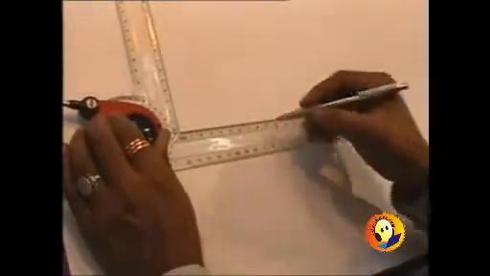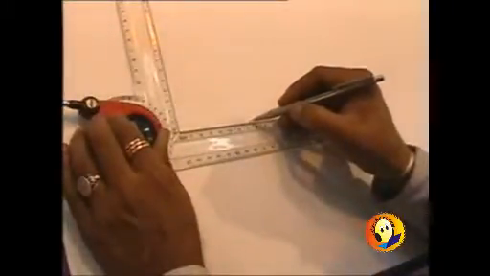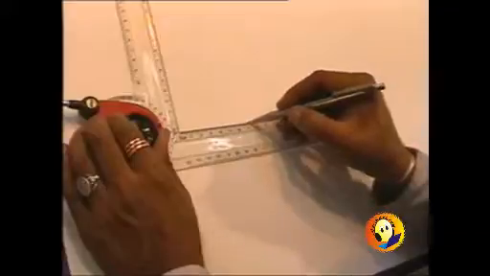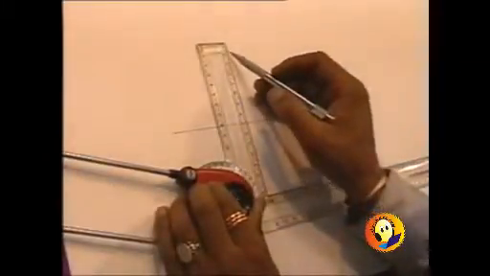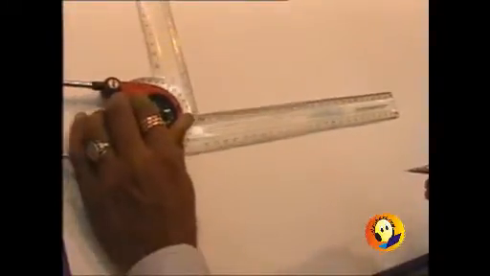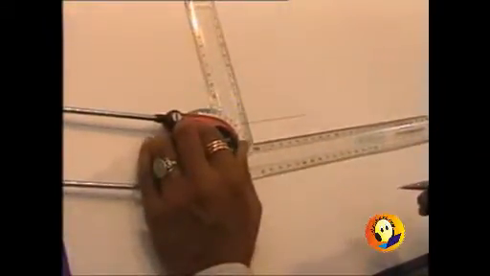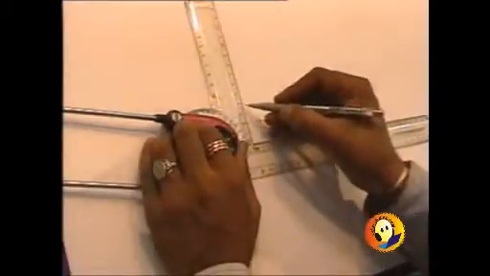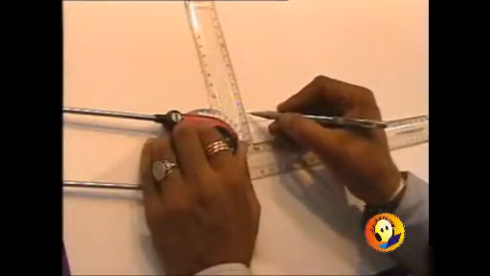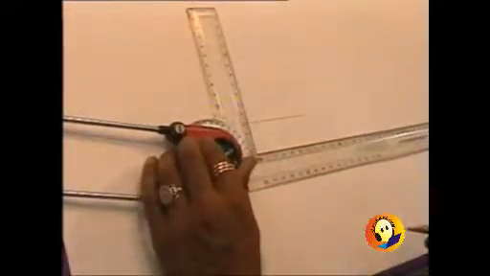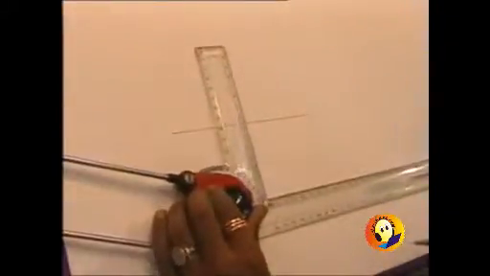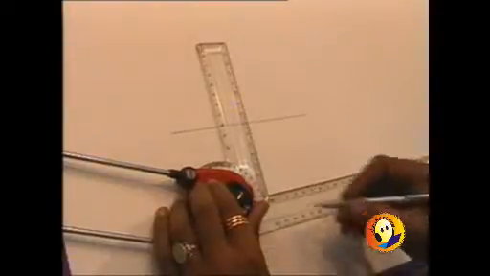Then there is another projector at a distance of 40 millimeters from the projector of A, on which we have point B at a distance of 10 millimeters from HP and 70 millimeters from VP.